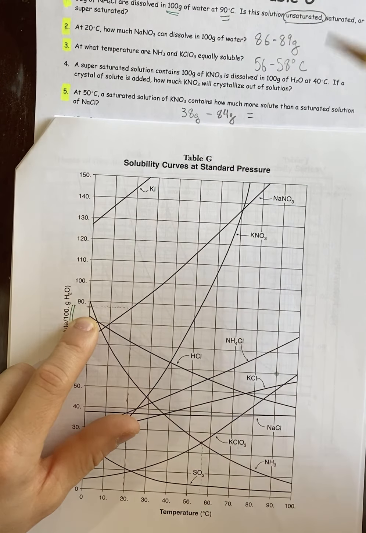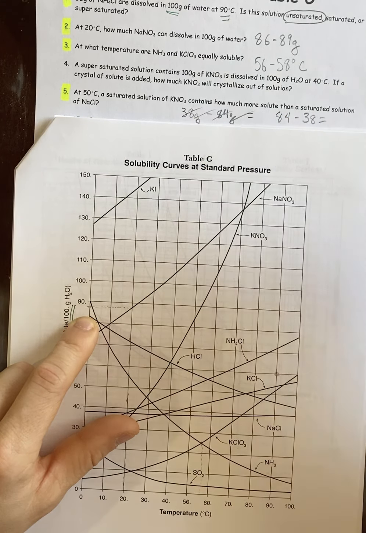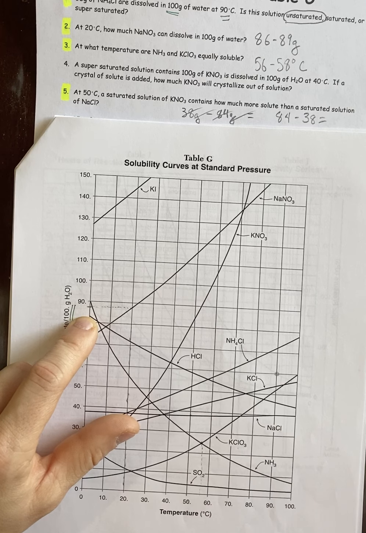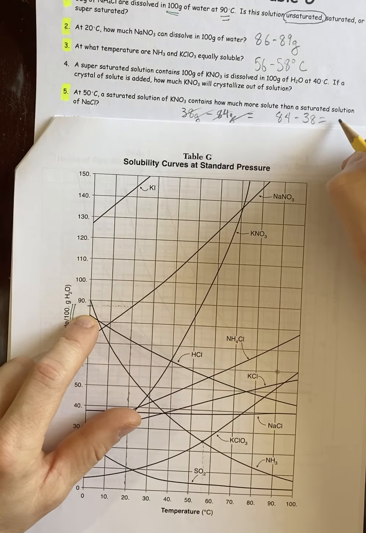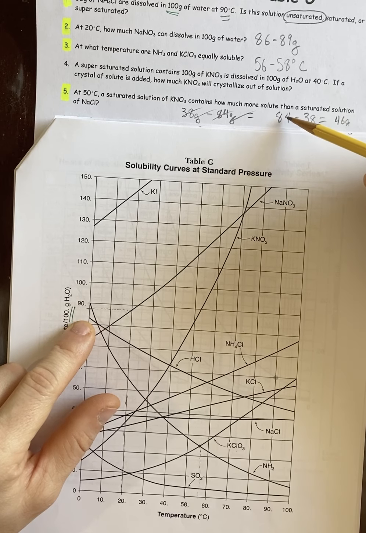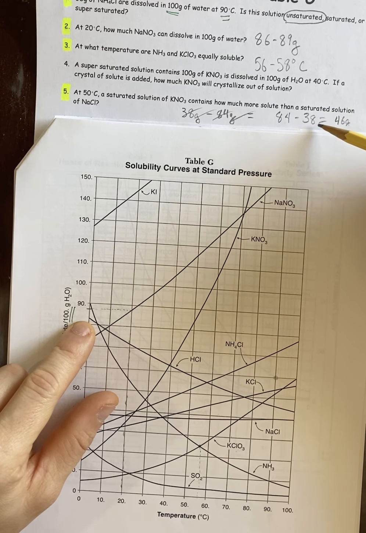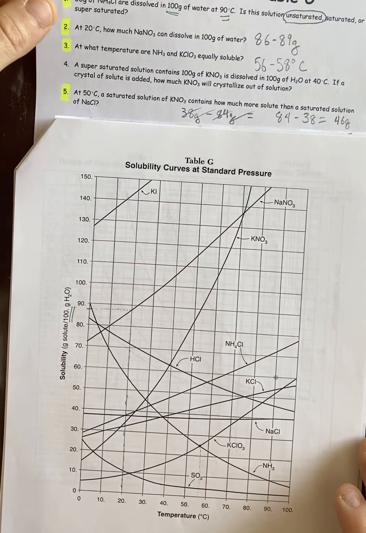We'll actually do it this way. And we end up with, depending on the numbers you picked, like 46 grams, the difference. Now, obviously that can range because this number you could have called it 83 and this one you could have called it 37. So there's going to be a little bit of a range in the answer as far as acceptability, probably like within 2 grams in either direction, up or down, but that's totally fine.